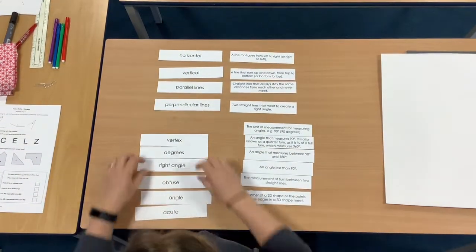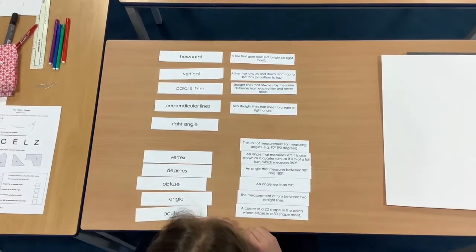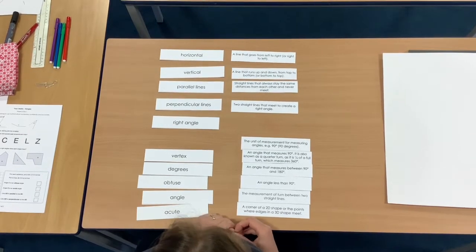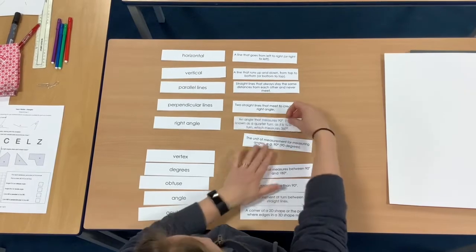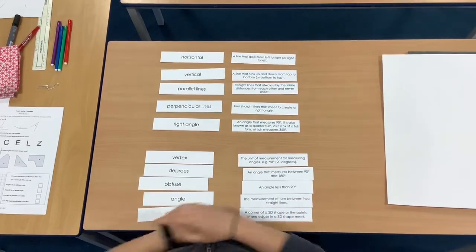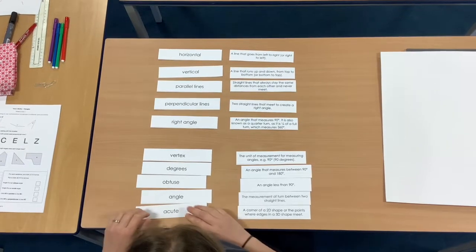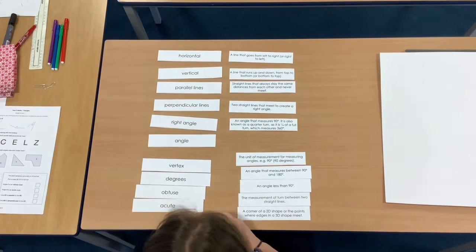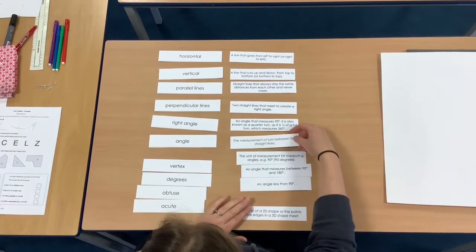So that brings us on to right angle nicely then. A right angle is an angle that is 90 degrees. It is also known as a quarter turn, because it's a quarter of a full turn of 360 degrees. Other types of angle, actually we should probably do angle next. An angle is the measurement of turn between two straight lines.